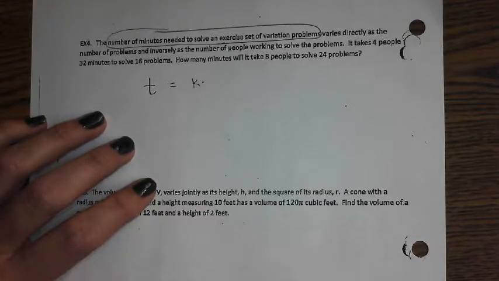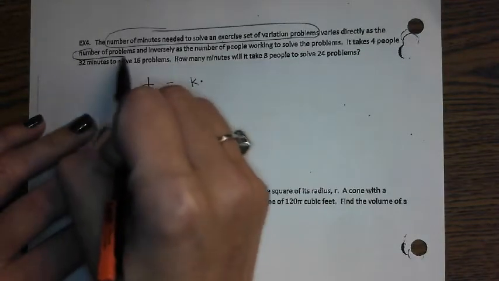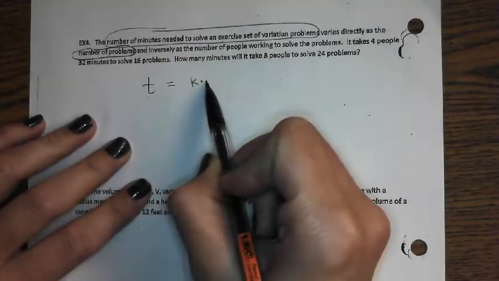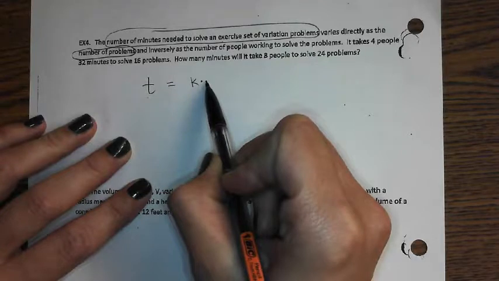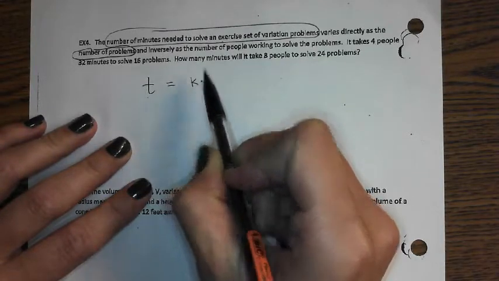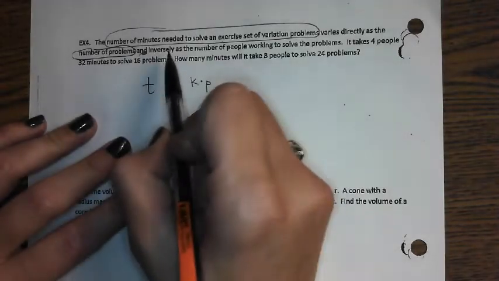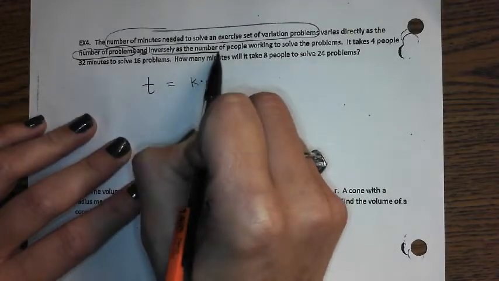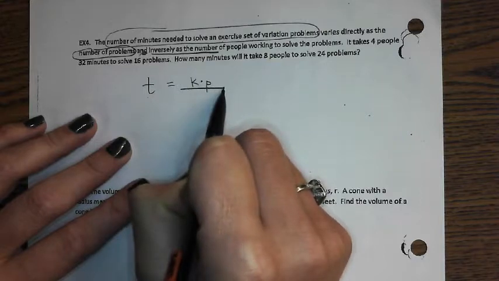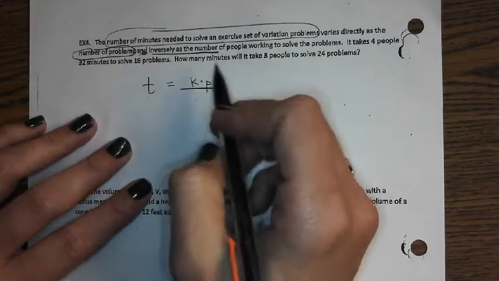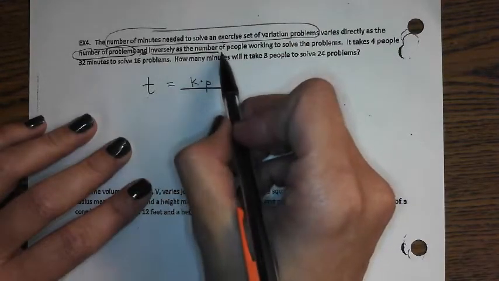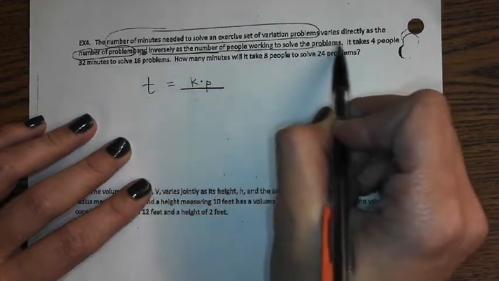What do you want to use for that, Nate? What letter? P for problems, good. And so this is joint variation. And inversely as, so inversely means over, K over, and the K is already there, the number of people working to solve the problems.